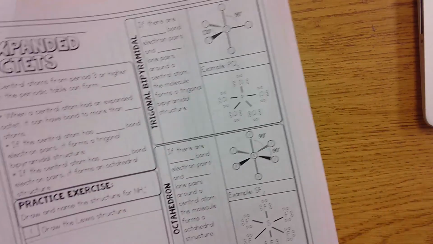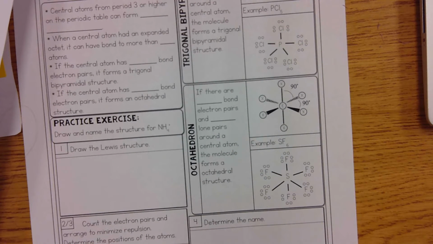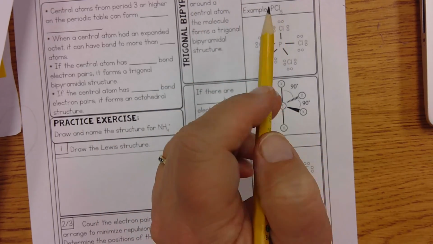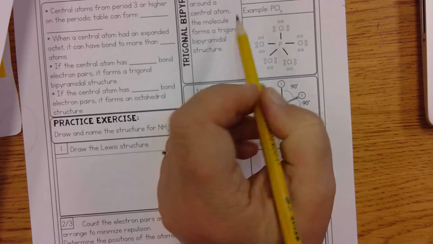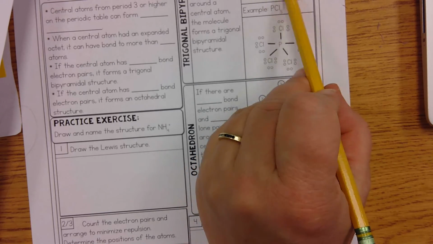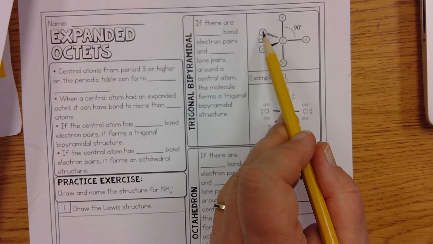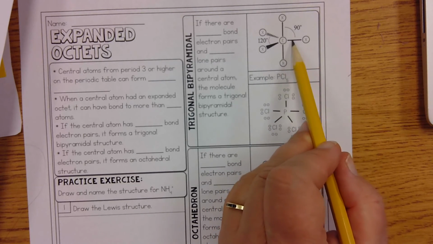The next shape is this. It's called trigonal bipyramidal, which means there are 2 triangle pyramids. All right, like you can see here. Oops, I don't even have it on the screen, y'all. I was looking at the paper.